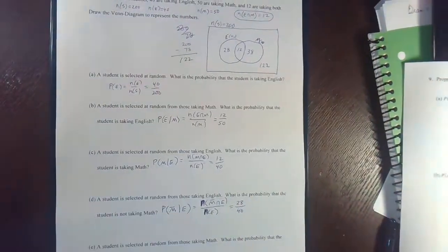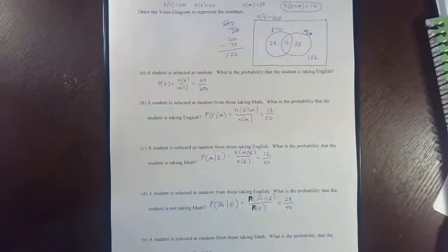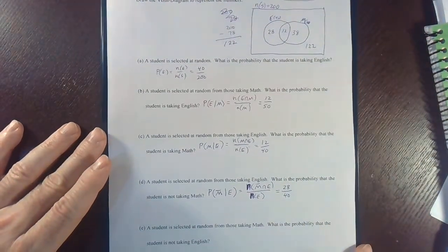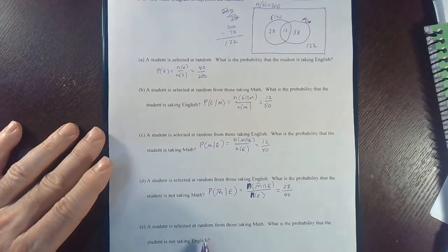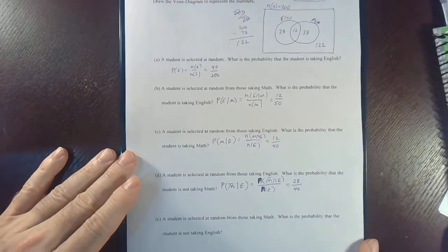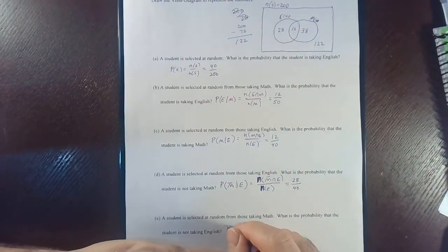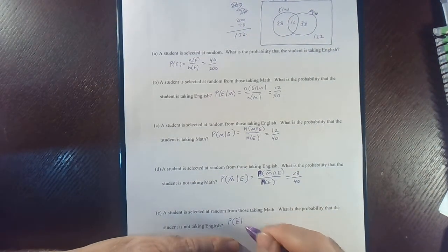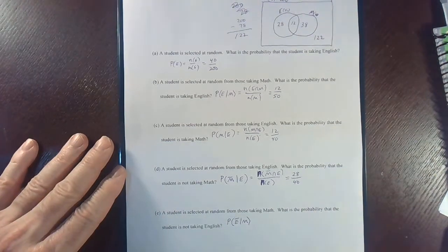Part E. All right. A student is selected at random from those taking math. What is the probability that the student is not taking English? So the probability we're looking for is that the student does not take English, so E complement, given that he or she was selected from those taking math.